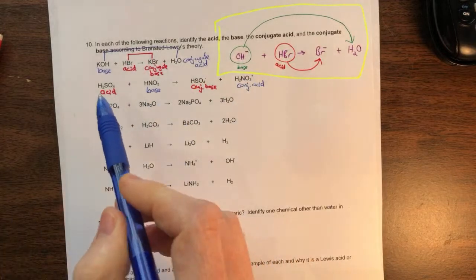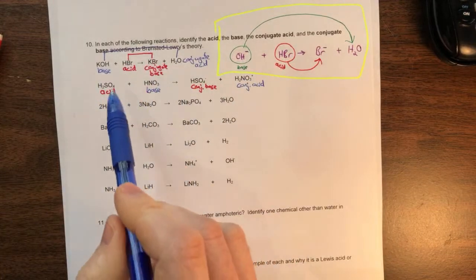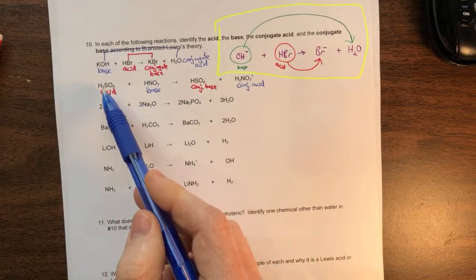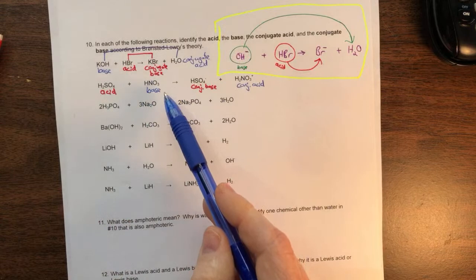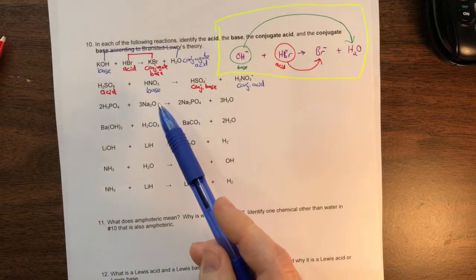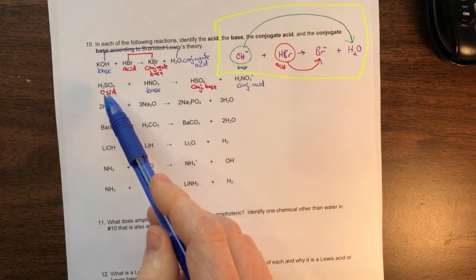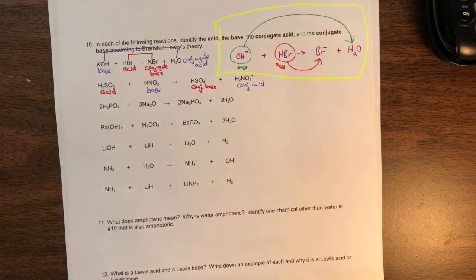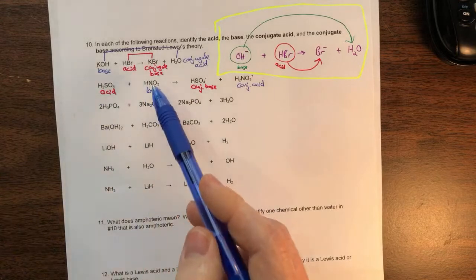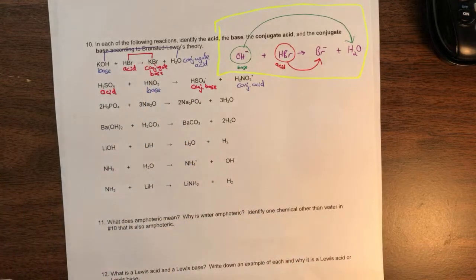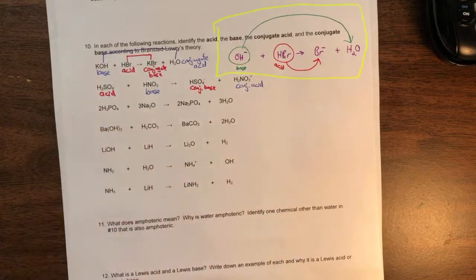So sometimes it might look like they're both Arrhenius acids, but when reacting together, and this is a real chemical reaction, a useful chemical reaction at that, sometimes your acids can react with each other, and the stronger acid can actually act as the acid, where the weaker acid is going to act as the base. Okay? Next up, down here.